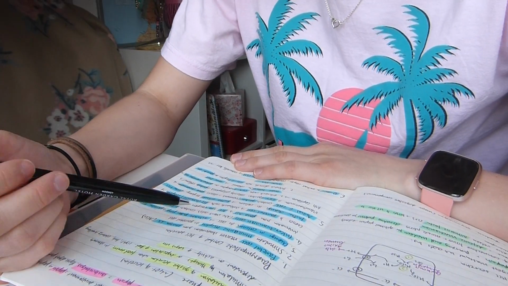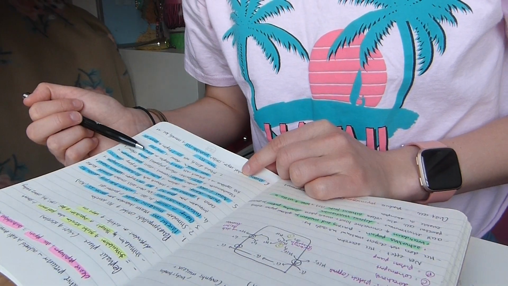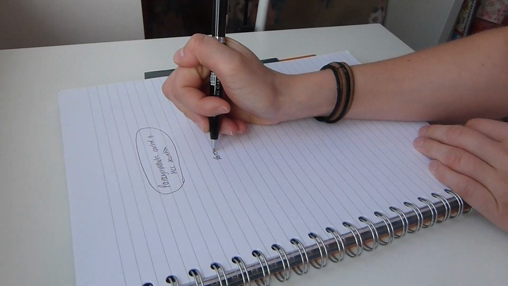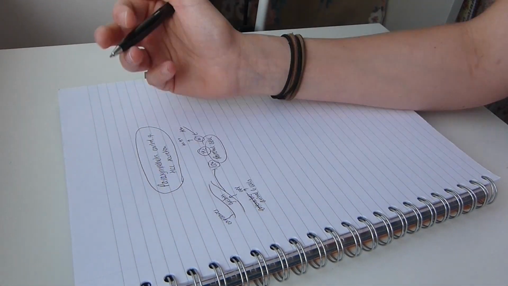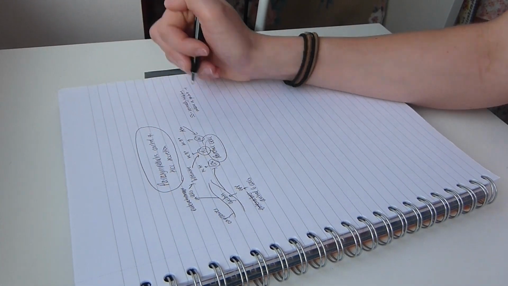What I first do is I set a timer for 20 minutes, and in this 20 minutes I read the topic that I'm going to be blurting about. As quick as I can, I skim through all my notes and try to pick up as much information as I can. After that 20 minutes I set myself another 20-minute timer to splurge it all out onto the page, or blurt. So I will try to recreate everything I've just read onto that piece of paper.